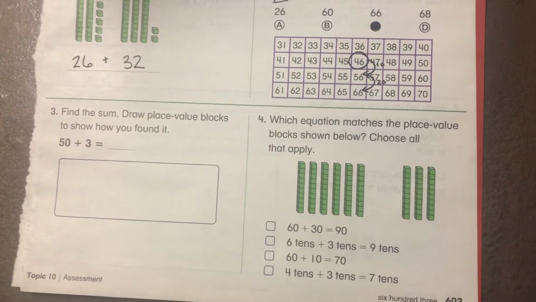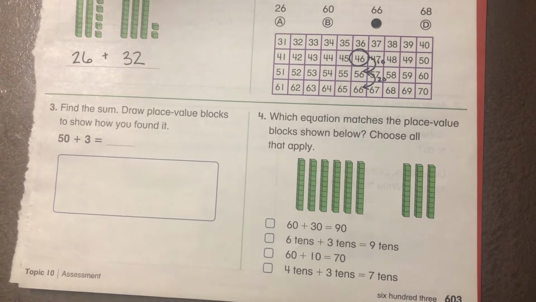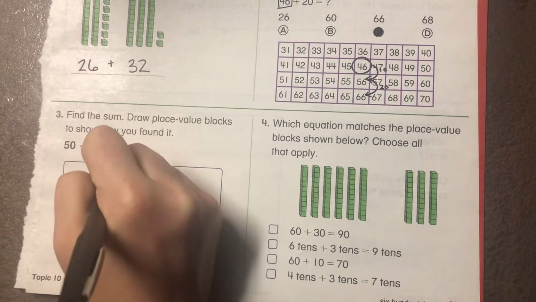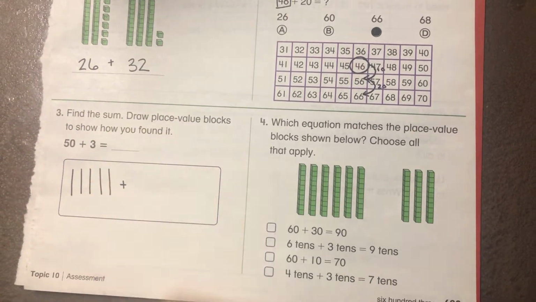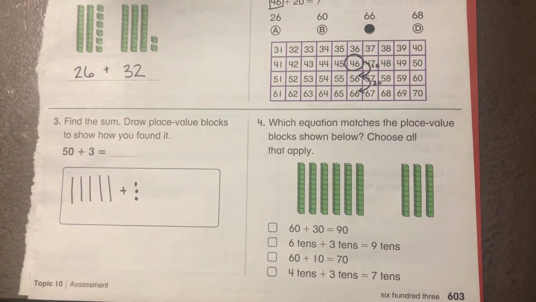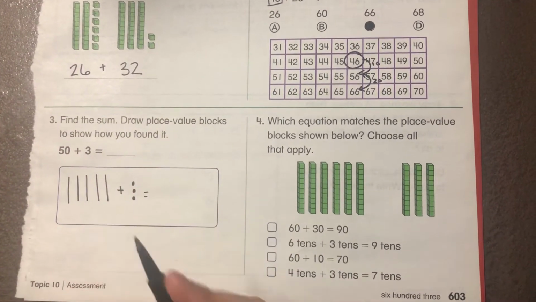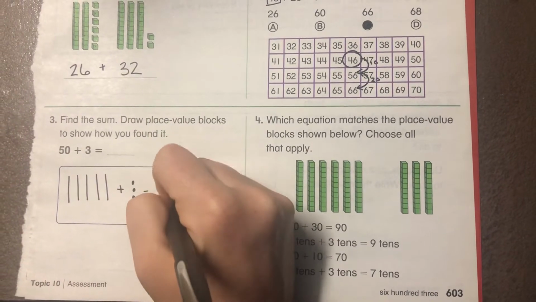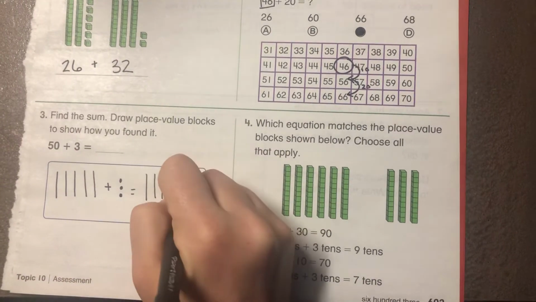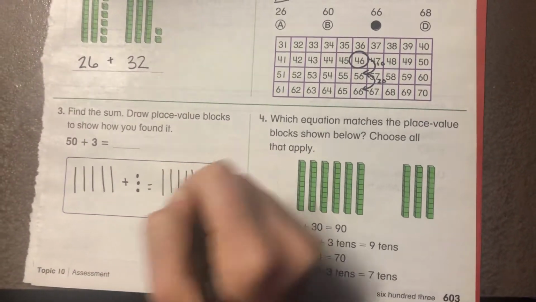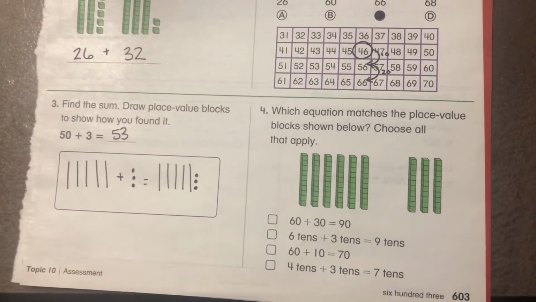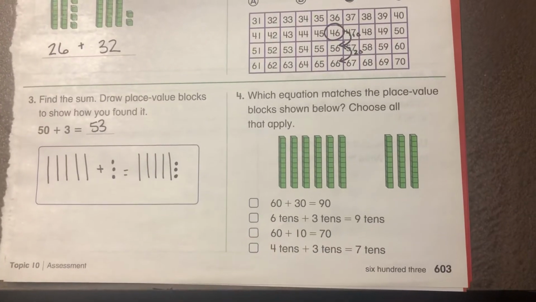Find the sum. Draw place value blocks to show how you found it. So we have 50, we have 10, 20, 30, 40, 50, plus, and we only have 3, so we do 1, 2, 3, equals, we simply just put it together. You count on 10, 20, 30, 40, 50. We're not adding tens, we're only adding 1, so 51, 52, 53. You see how I showed the equation and the answer? Make sure you do that on the test as well.